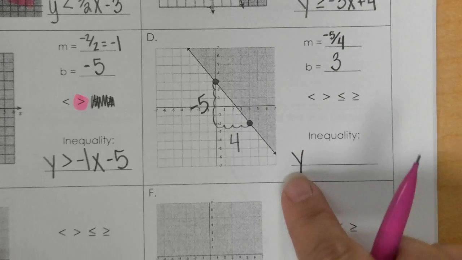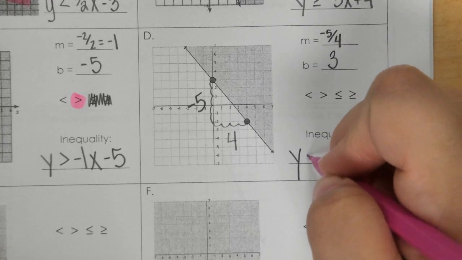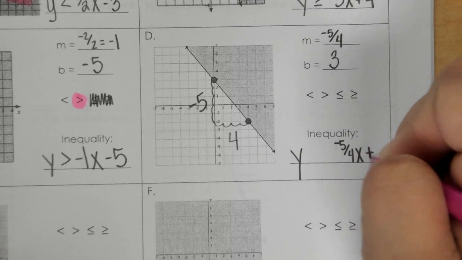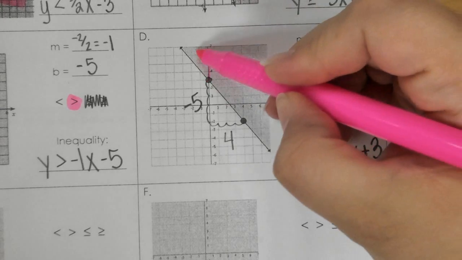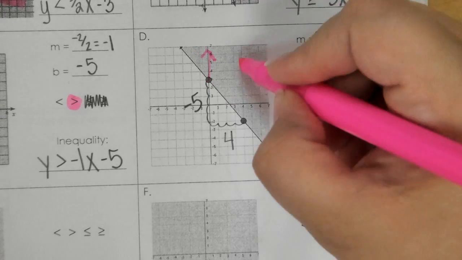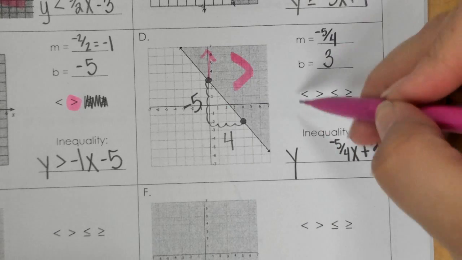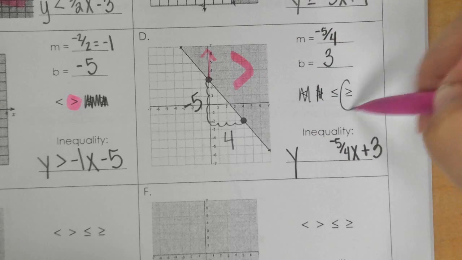So another way you could work this out is, you know that you're going to have y first. We're going to leave a blank and put -5/4 x plus 3. My shading is above, it's going up, which is greater. And I have a solid line, so I can get rid of these. So it's greater. It has to be that one.